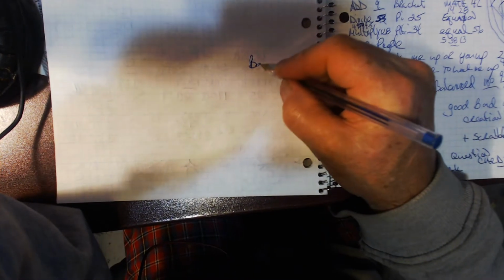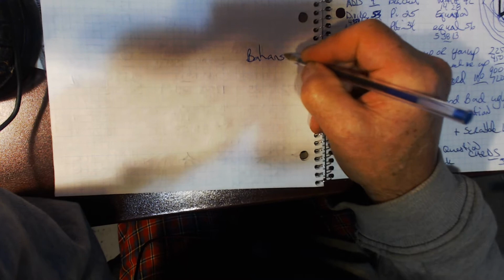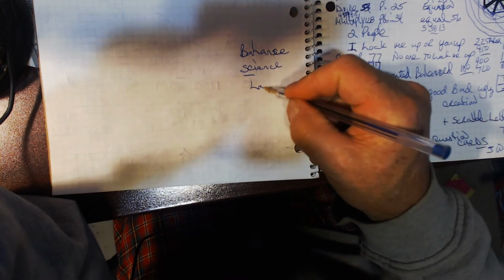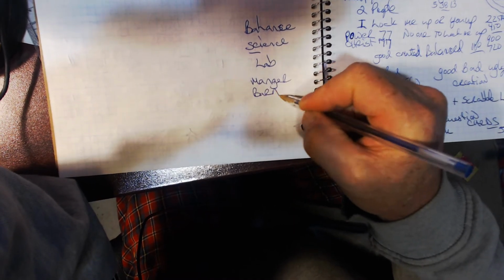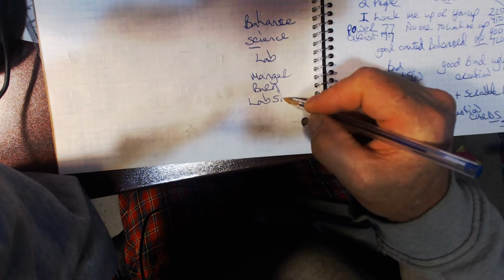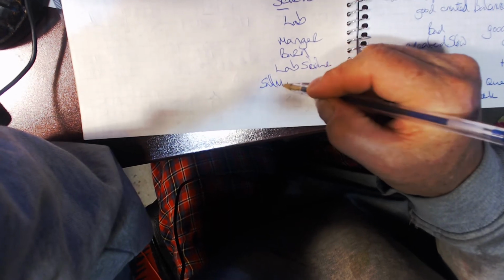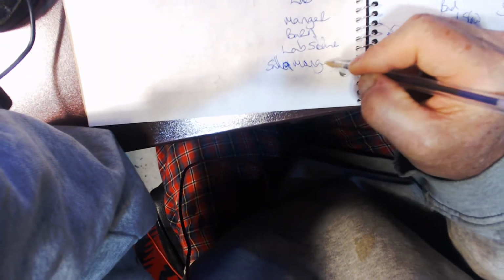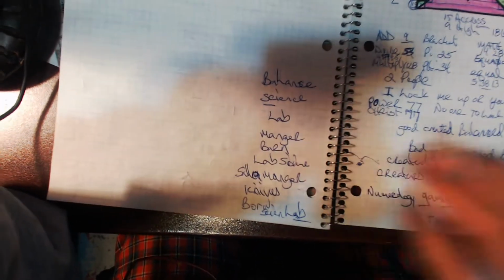You ever think of this? Balance. Science, sci, lab, born in a manger. The word means barn. Lab, science, born in a salle, which means in the kitchen, where all the knives are. So he was born in a science lab. Labrador, Newfoundland, sorry about that. Labrador, Newfoundland, somewhere where it's cold, somewhere up north.